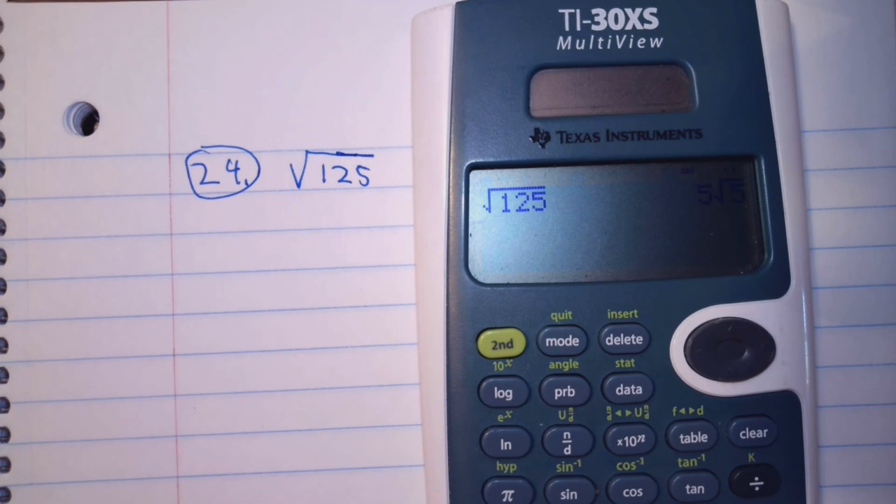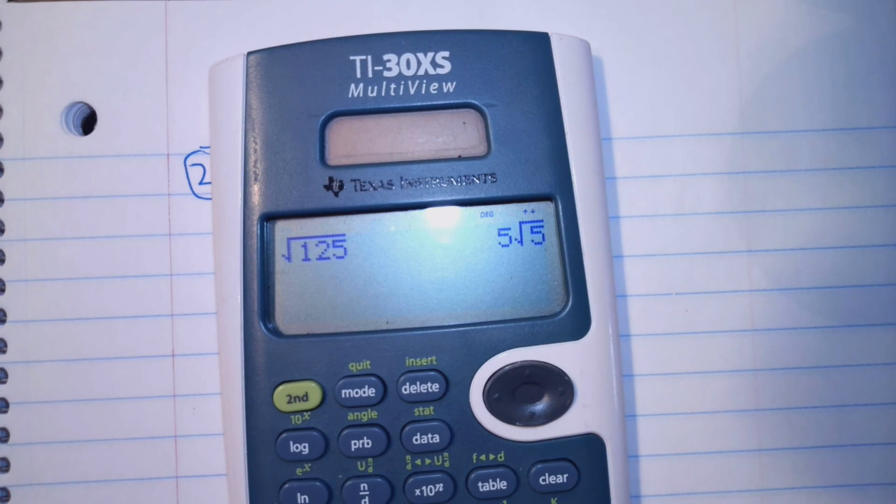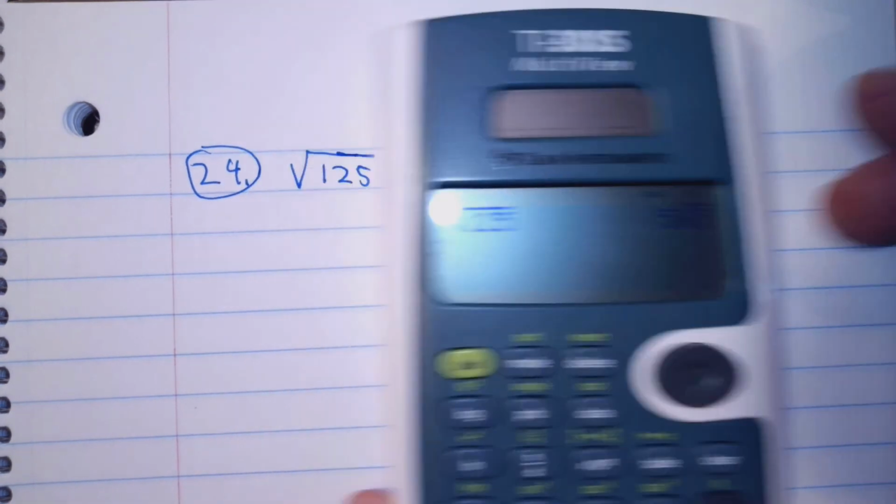That's what the answer is going to look like. You can't see it because it's not in the light. So that's what the answer is going to look like. Okay, I'll remind you how to do it without a calculator real quick.